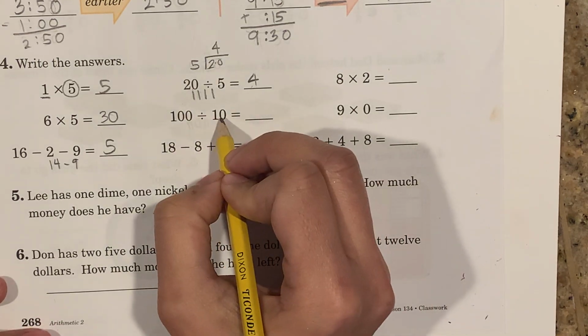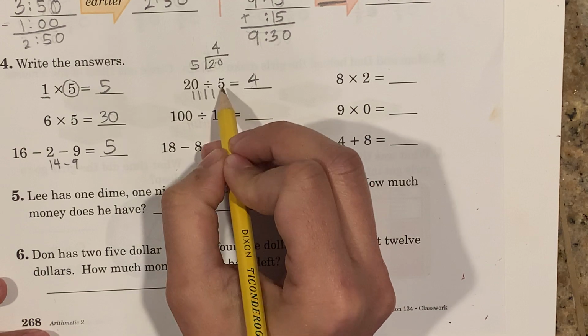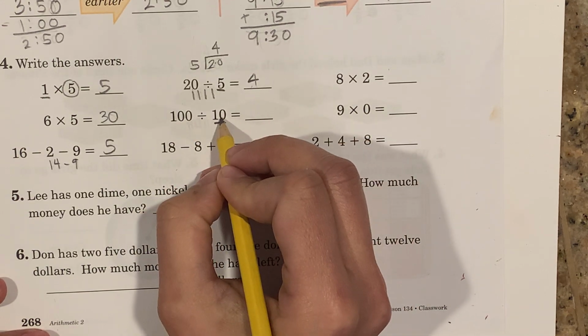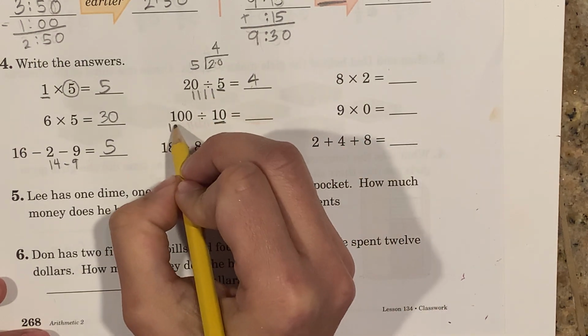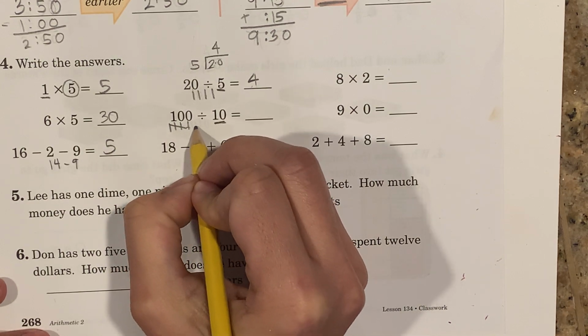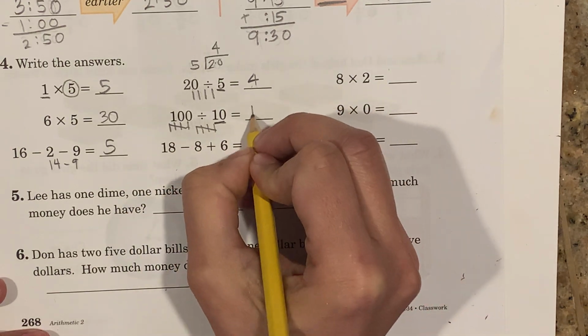We're going to do it again with 10s going into 100. With this, this is the number that you always count by going into the other number. So we're going to count by 10s. We're going to stop when we hear ourselves say 100. 10, 20, 30, 40, 50, 60, 70, 80, 90, 100. And that is 10.